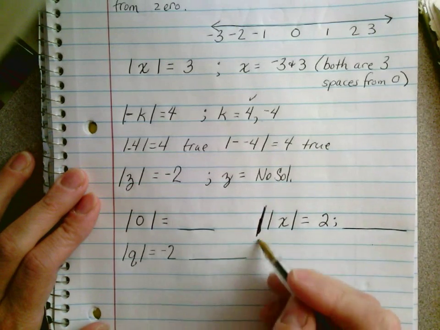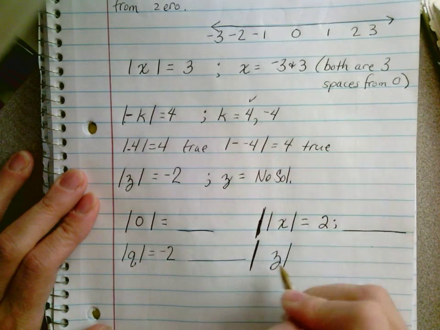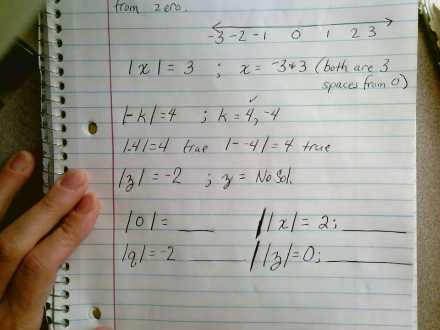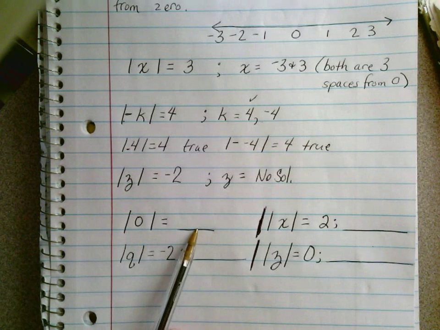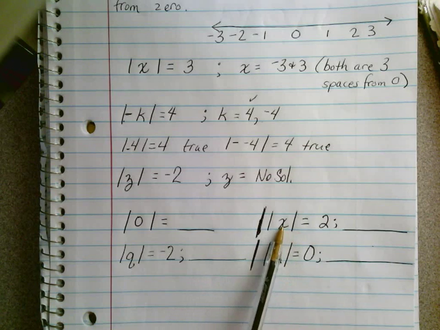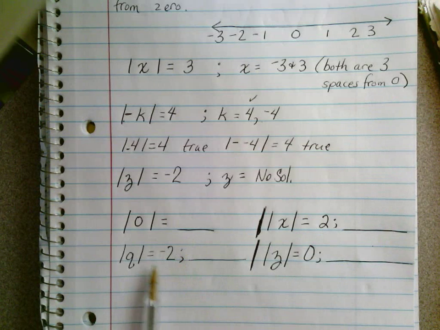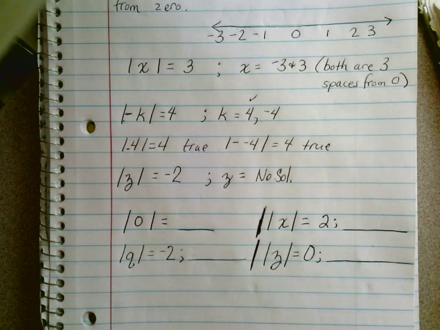The absolute value of 0 is something. X's absolute value is 2. What may X be? Q's absolute value is -2. What might Q be? Z's absolute value is 0. What might Z be? I'll give you guys a couple minutes to solve those really quick.